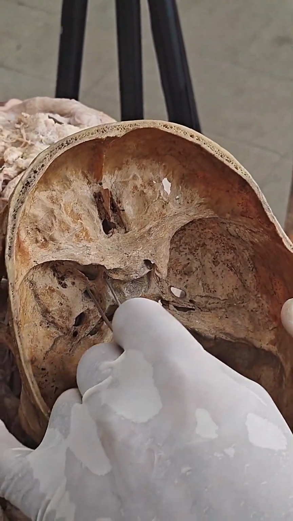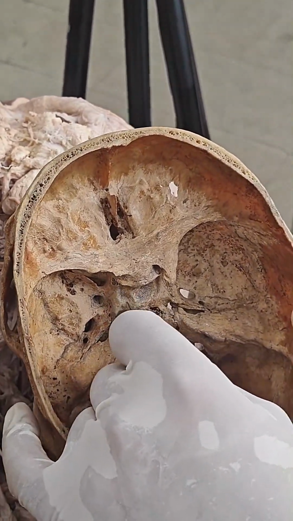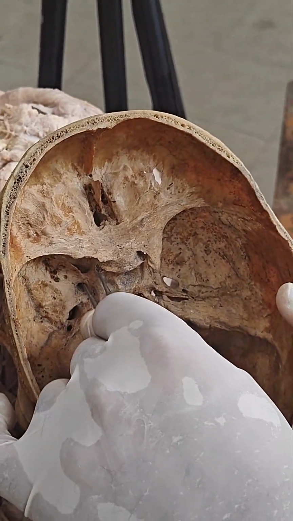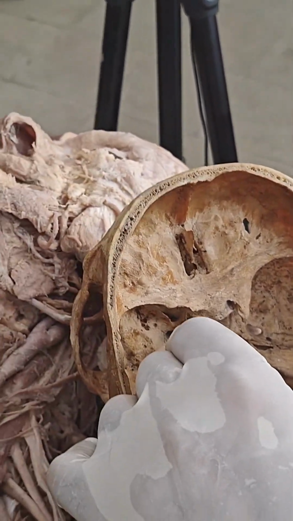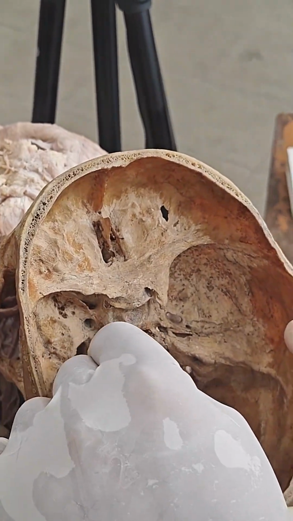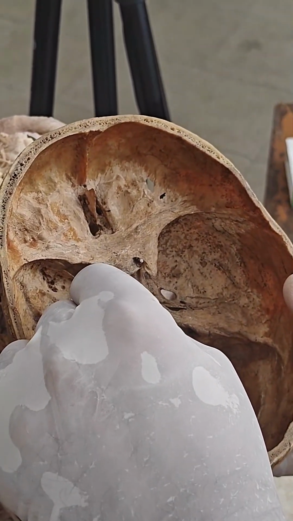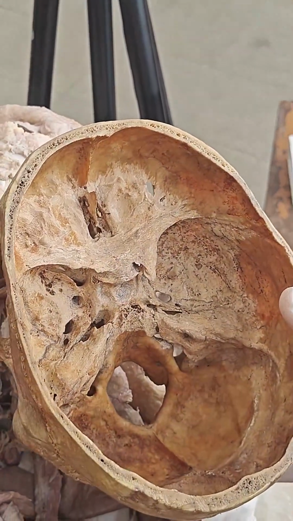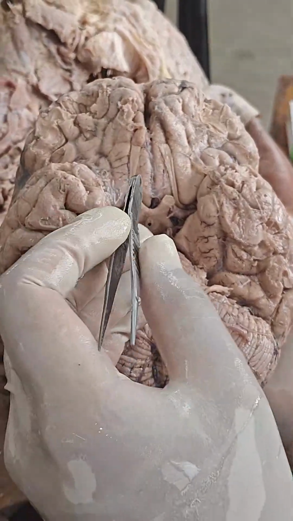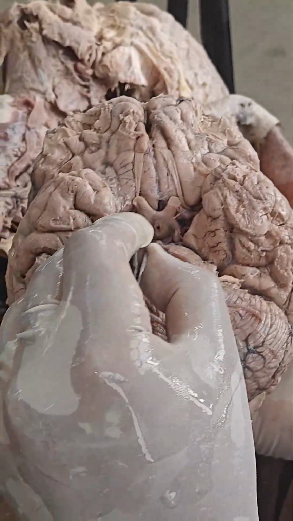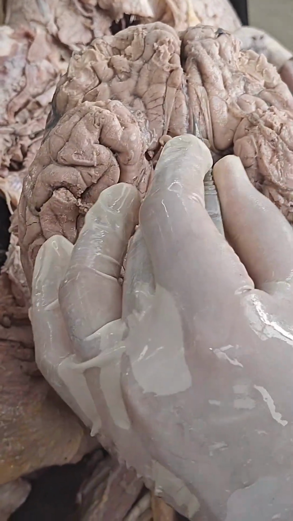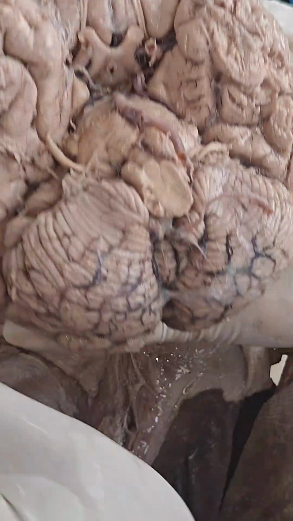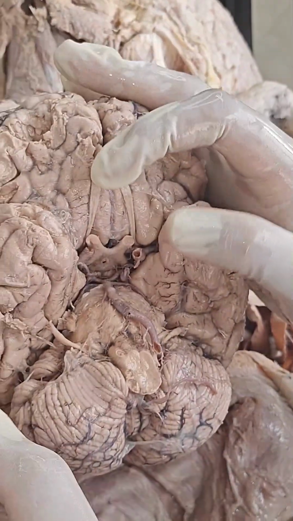And then this is the cavernous sinus, which lies at this part, on either side of the pituitary fossa. There is the situation of the cavernous sinus. This internal carotid artery enters the cavernous sinus, and then here this internal carotid artery comes out, and it is called the cerebral part. This cerebral part gives many branches.